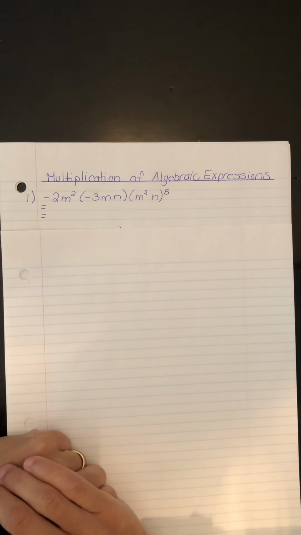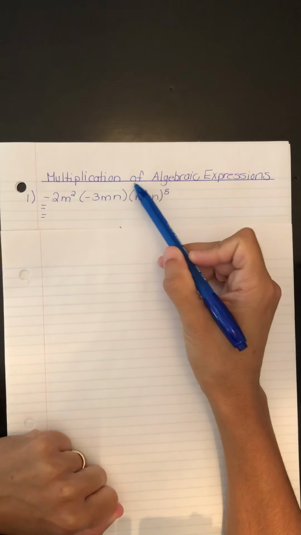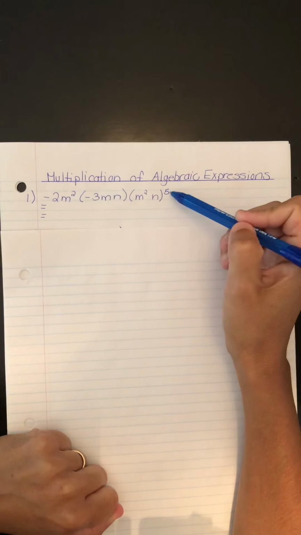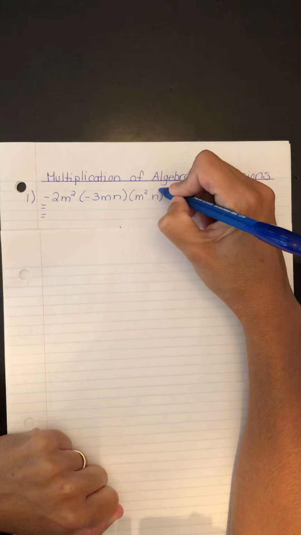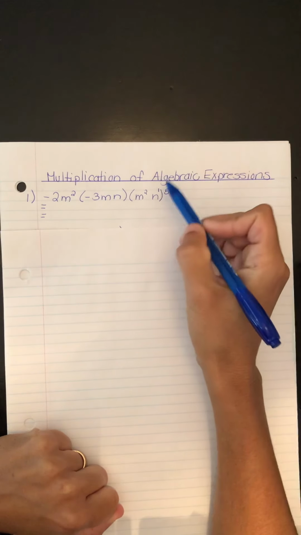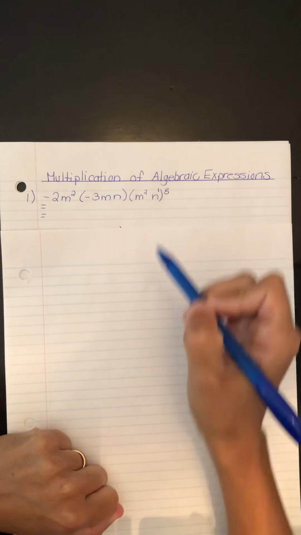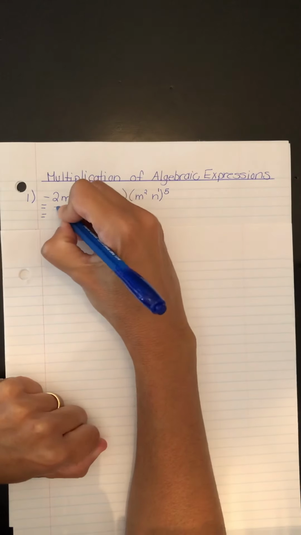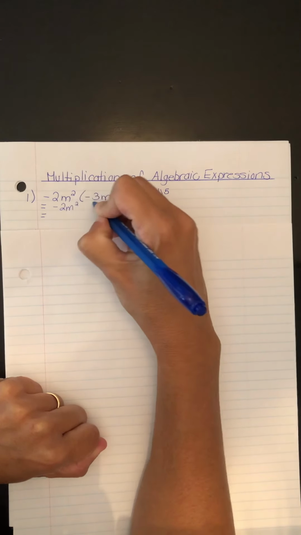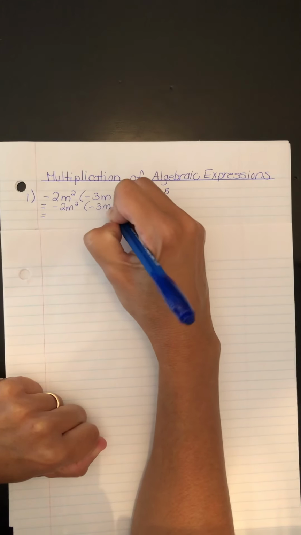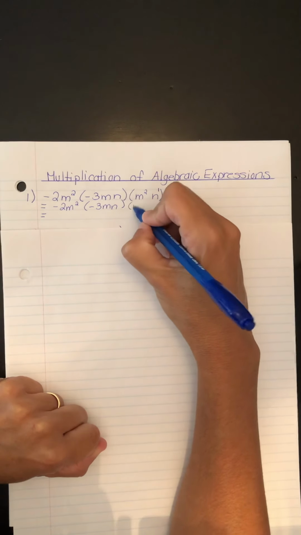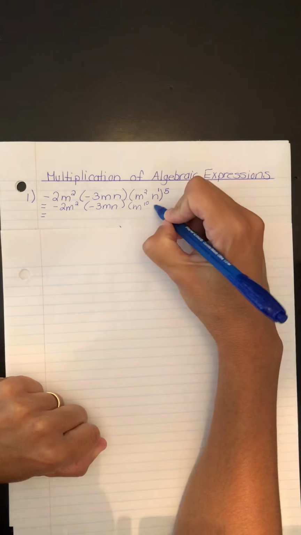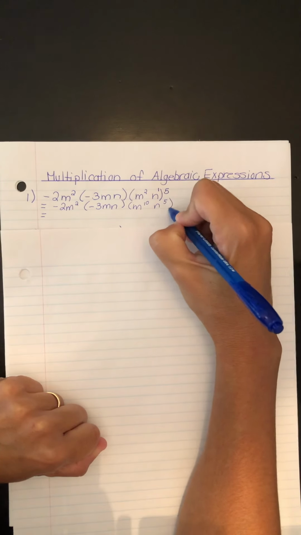In order to evaluate this, we'll begin at the end here where we have this external exponent of 5. So we'll start first multiplying these exponents by 5. And that'll make that last term m to the 10, n to the 5.